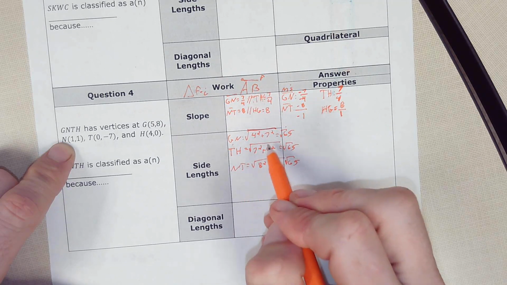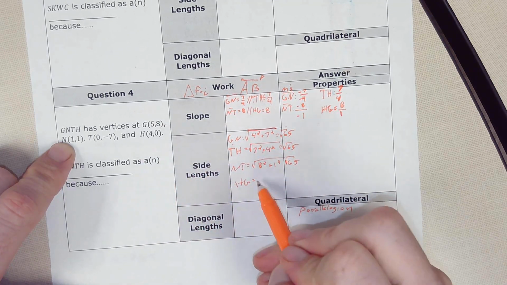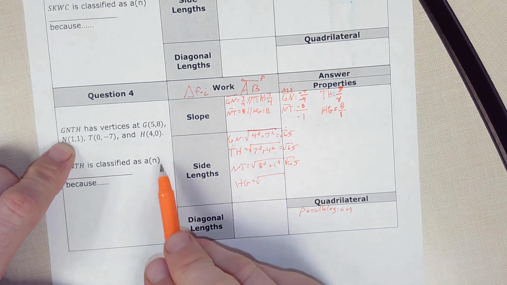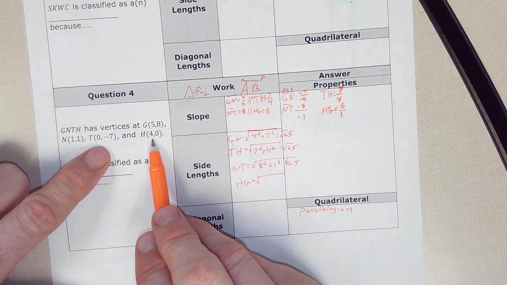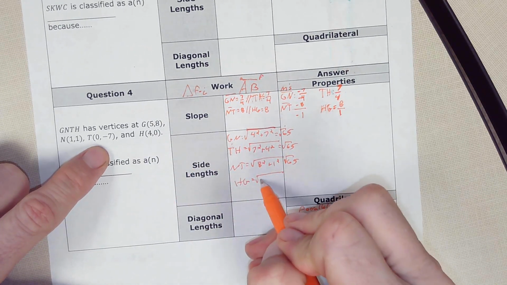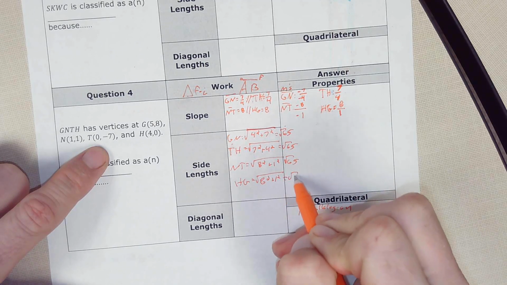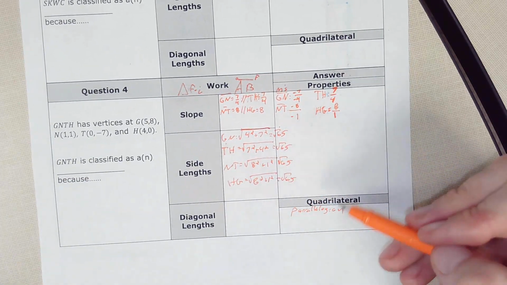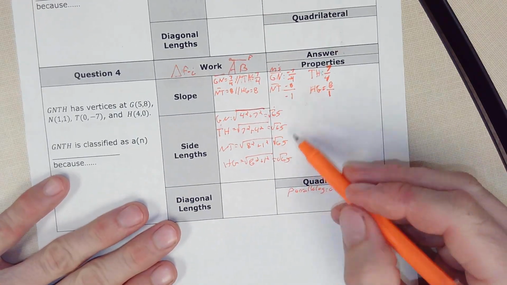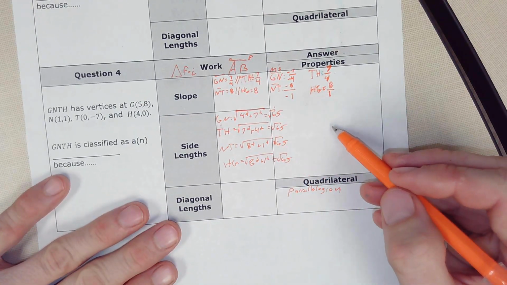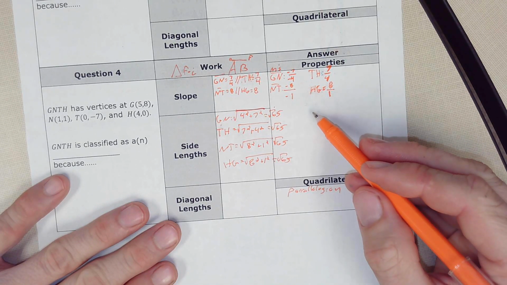And then we got HG. I bet it's the square root of 65. HG is 8 squared, and then yep, plus 1 squared equals the square root of 65. So all these lengths are the same. So it looks like we have no 90-degree angles, right? No perpendicular sides.